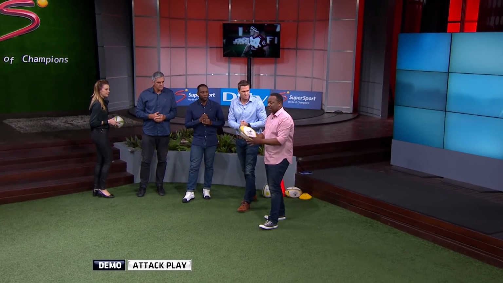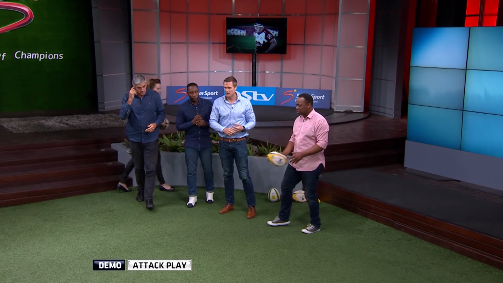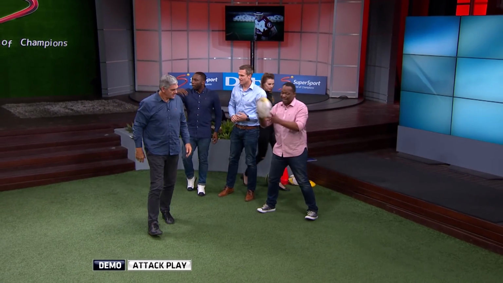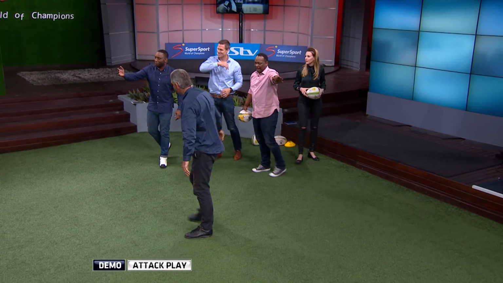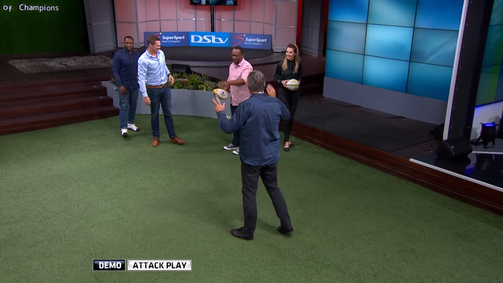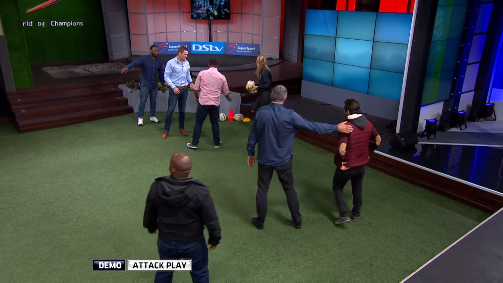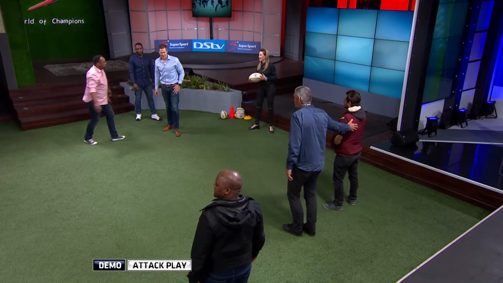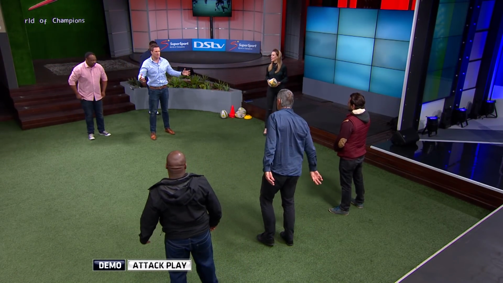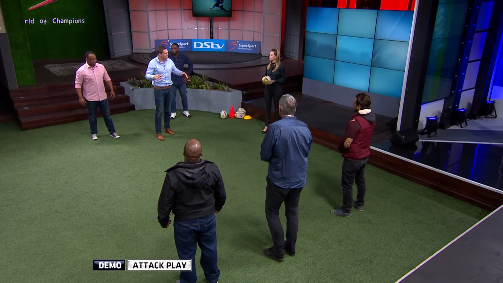Right, well, let's show the setup and how it's going to work. We're going to show attack running from this side to this side. We're going to bring our defenders in. Nick is on the side of defense. I'll organise the defense. We've got a couple of extra bodies. We've got the ball. Elma is our scrum half. Jean is our 10.